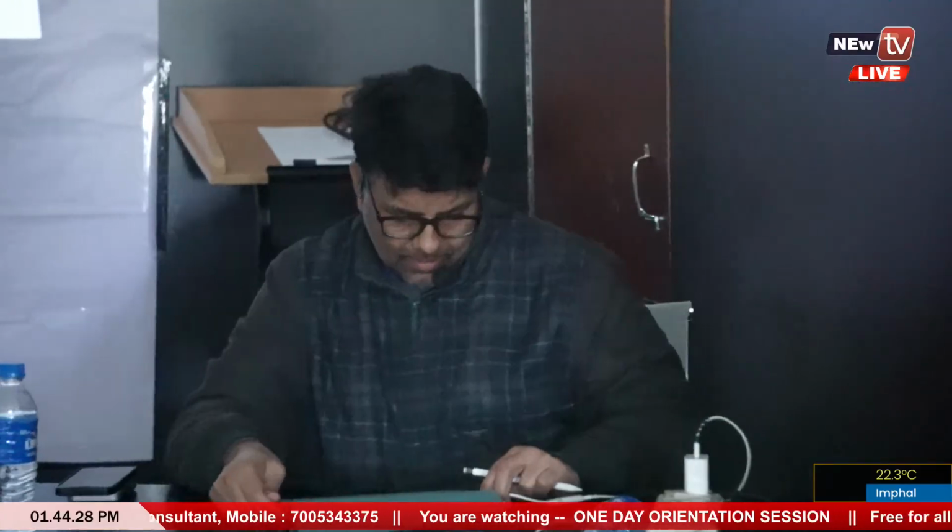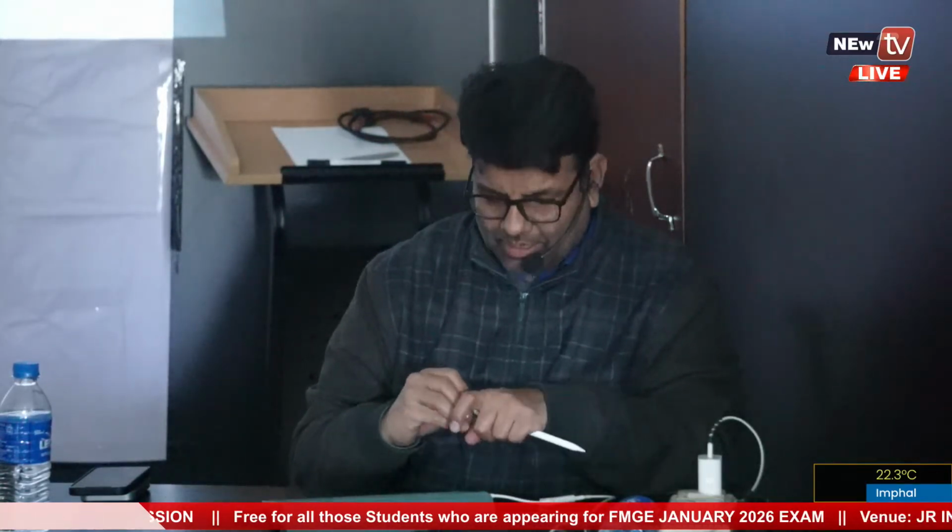Okay, and if you look at the X-ray, what will you notice? What will be seen on the X-ray? Yes, lesser tubercle will not be well visualized, and classically this is the picture of how a case of posterior hip dislocation will be seen.